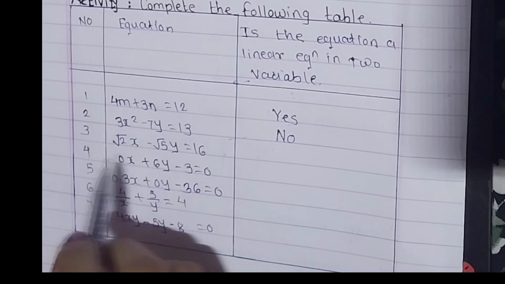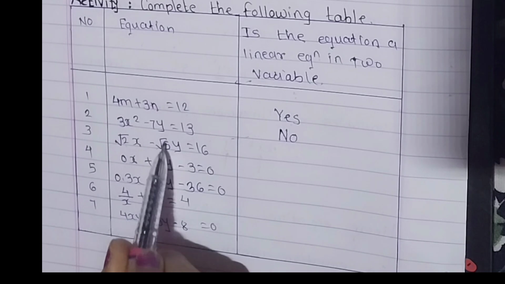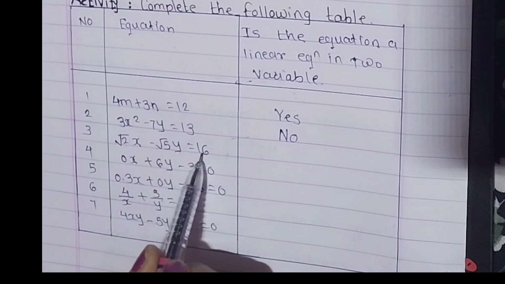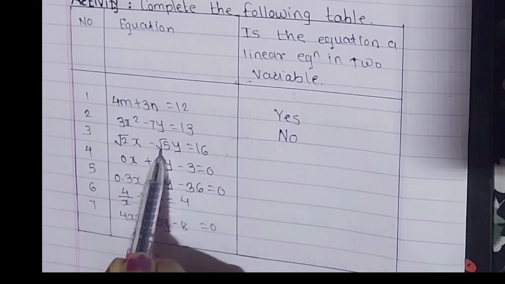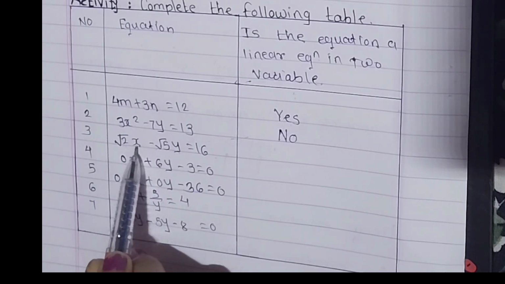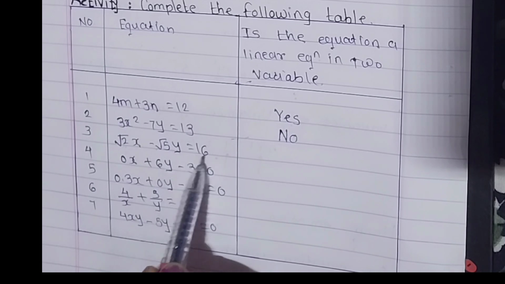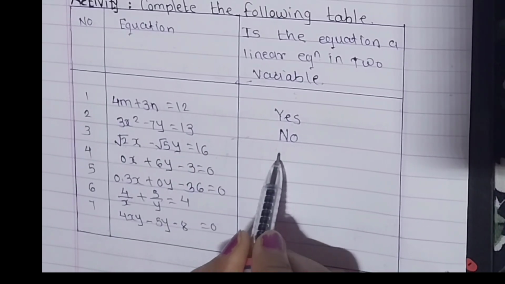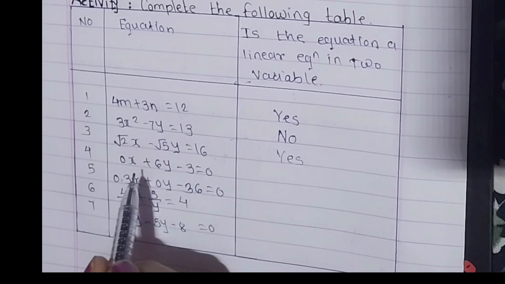Next example. Here root 2x minus root 5y equal to 16. In this example, root 2 and root 5 are given, but they are coefficients, so it doesn't matter for us. Here x and y are variables and it has degree 1, so it is linear, so we write here yes.